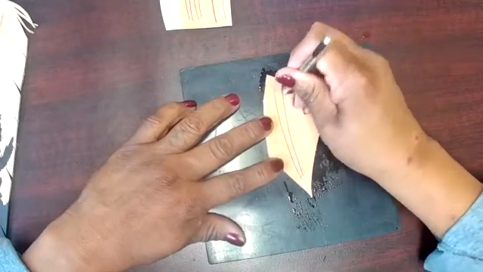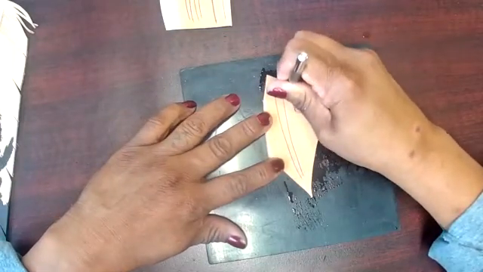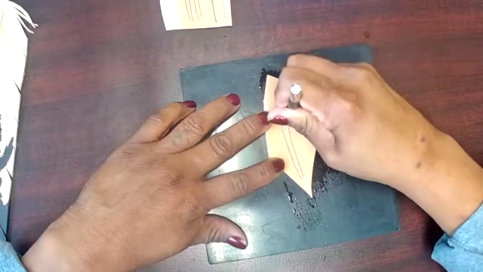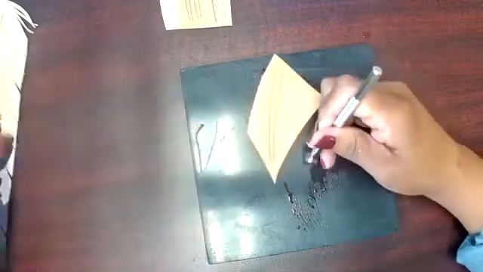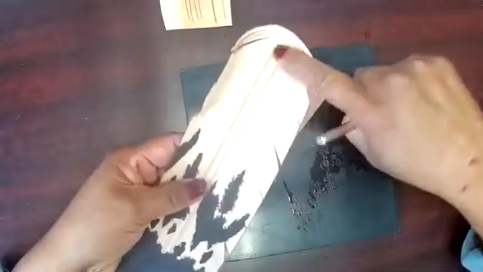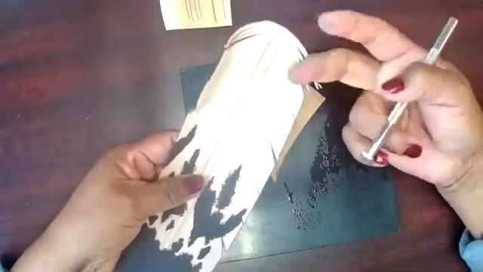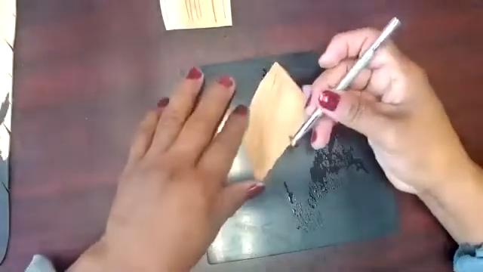Okay. And what you want to do is just bring that right on down, follow it. And again, you are trying to create the center where it raises it up and gives it that little dimension that we want.